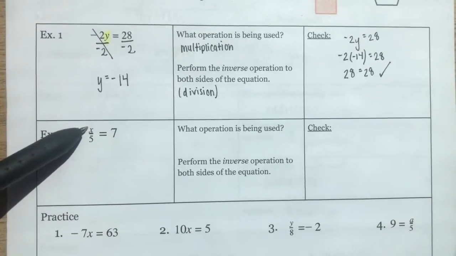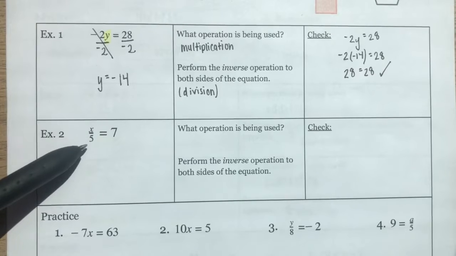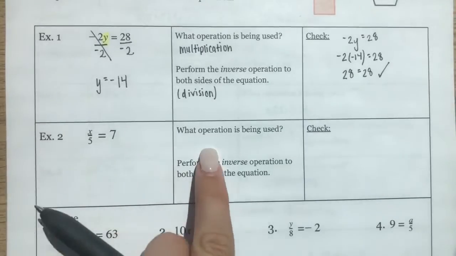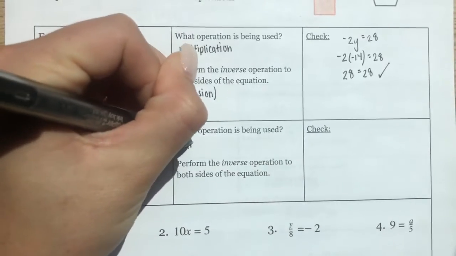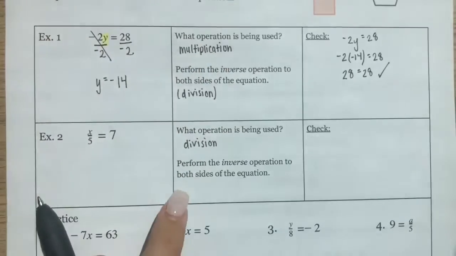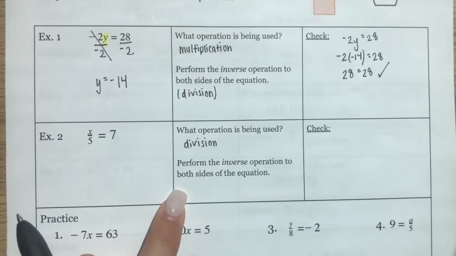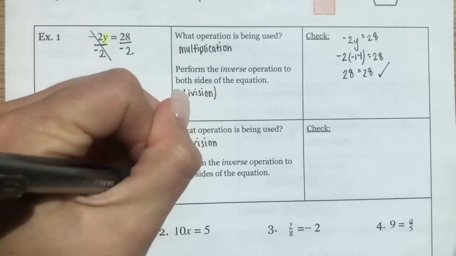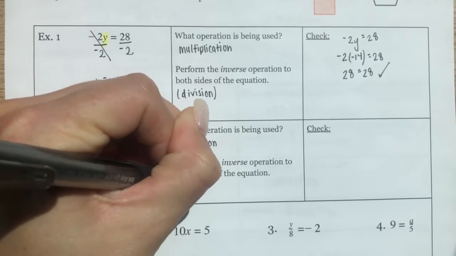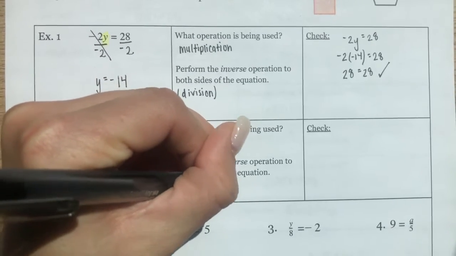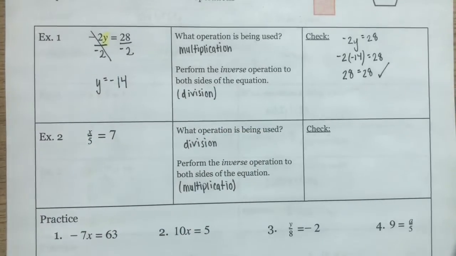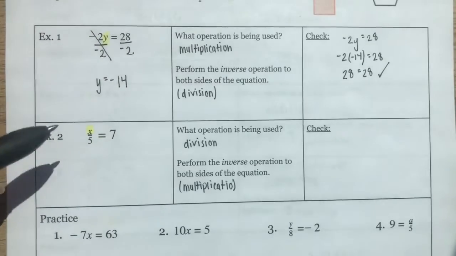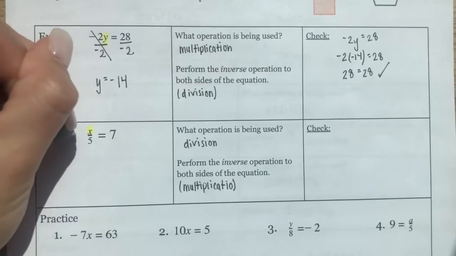For example 2, I have x over 5 equals 7, and x over 5 is a fraction. This is the same thing as x divided by 5. So for what operation is being used, division is our operation. It says perform the inverse operation to both sides of the equation. Since the operation being done to the x is division, the inverse of division is multiplication. In order to isolate the x, I have to do the opposite of dividing by 5, so I have to multiply both sides by 5.